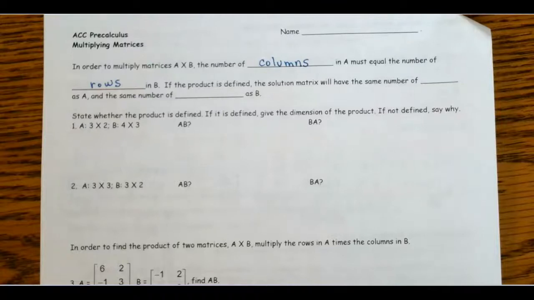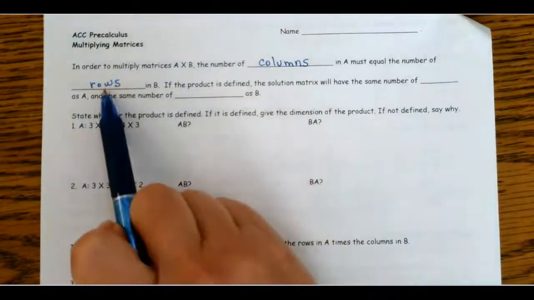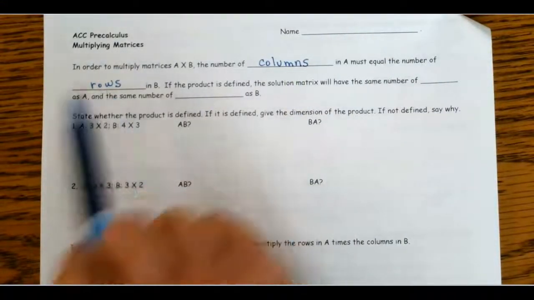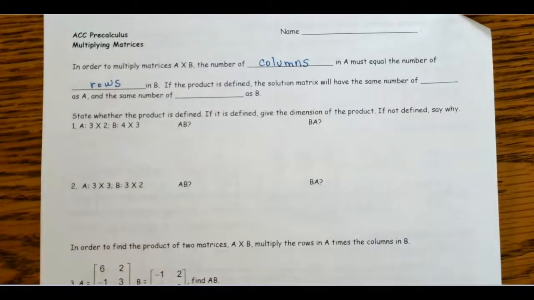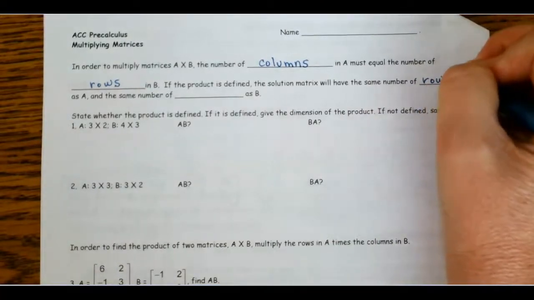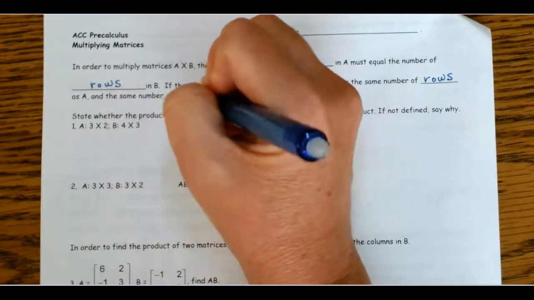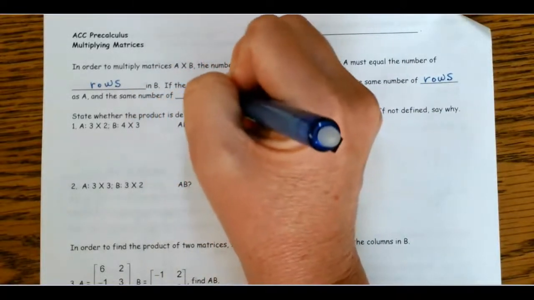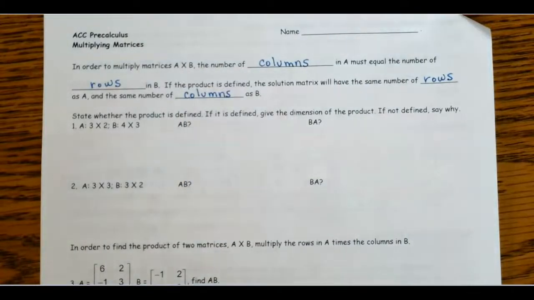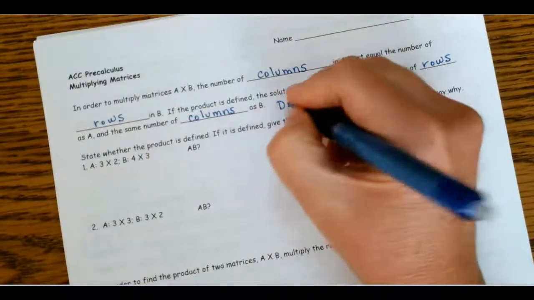If the product is defined, that means if I'm able to do that multiplication, if the columns in A are the same as the rows in B, then that solution matrix or the product matrix is going to have the same number of rows as your first matrix, and it's going to have the same number of columns as the second matrix. Okay, so let's look at just some examples of that part. It's called dimension analysis.